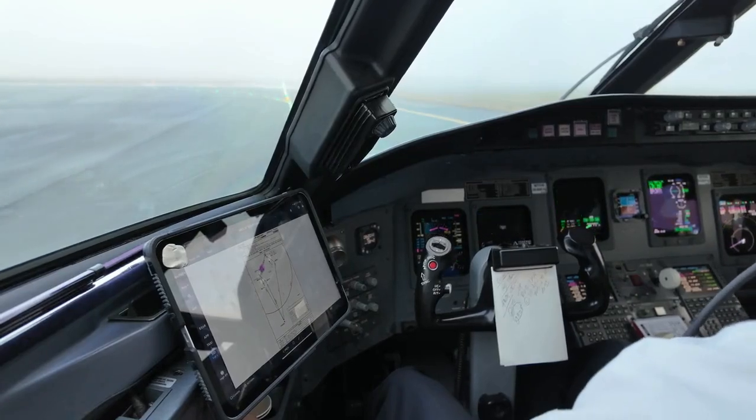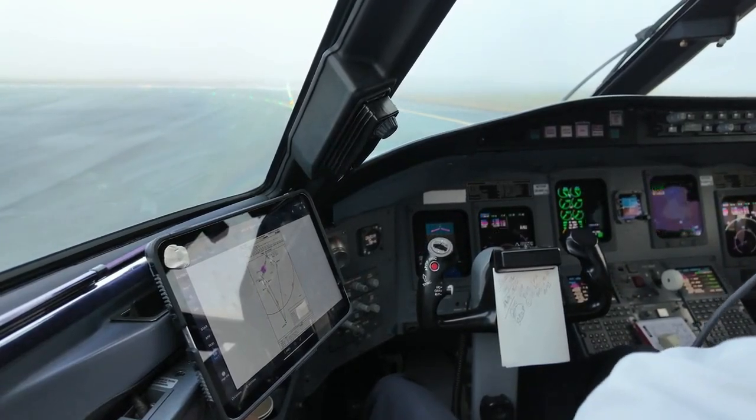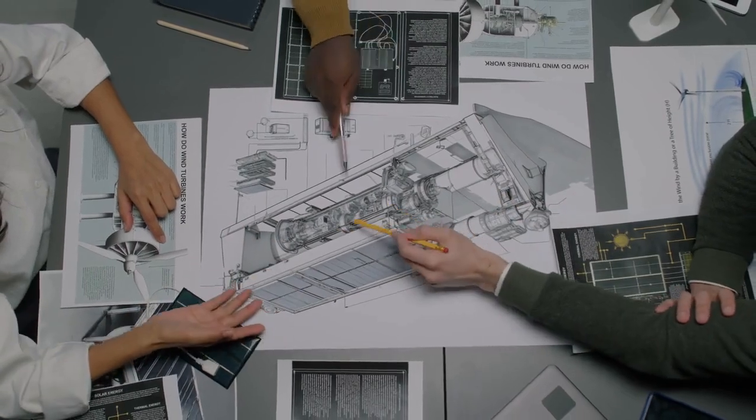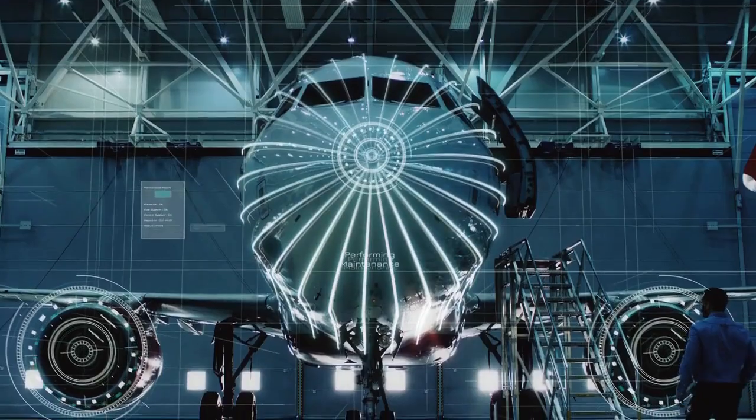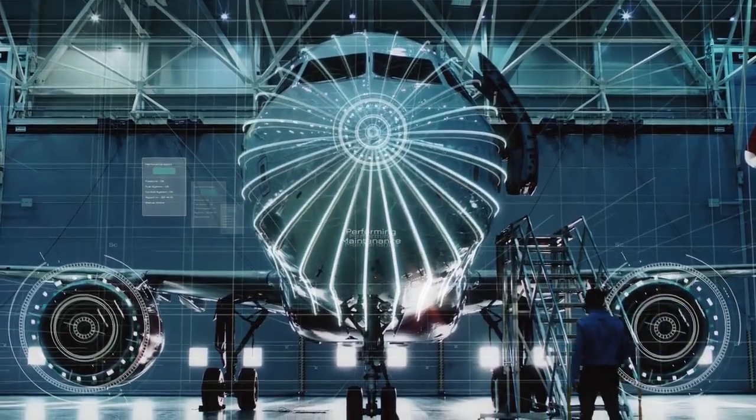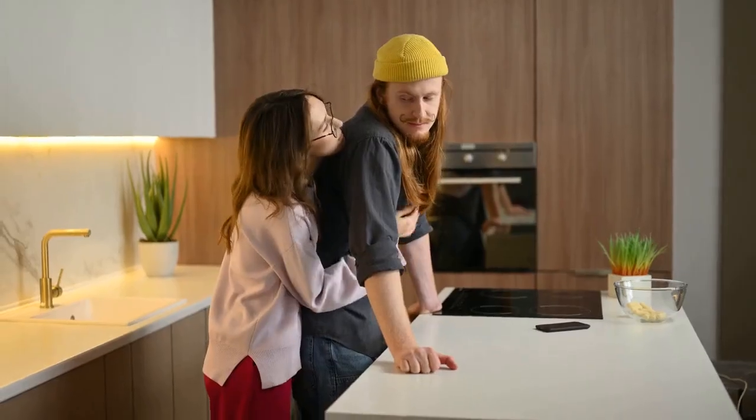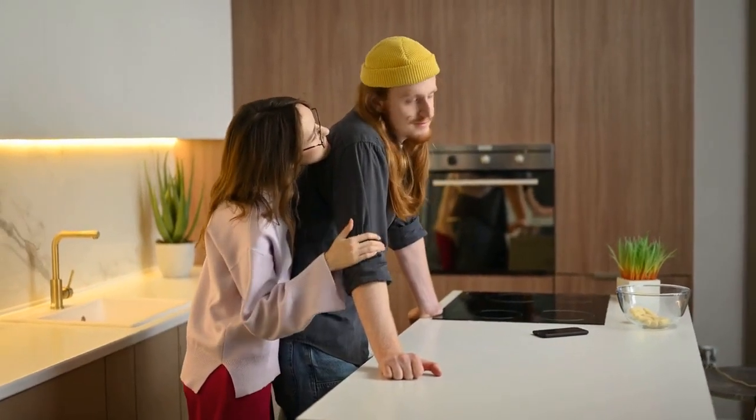Modern navigation systems integrate multiple factors to ensure accurate course tracking. Innovative design techniques reduce drag, allowing for faster, more efficient aircraft. Coordinated takeoffs and landings are critical for airport efficiency and safety.